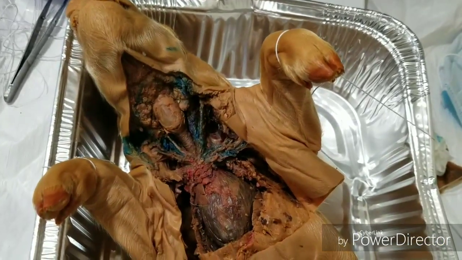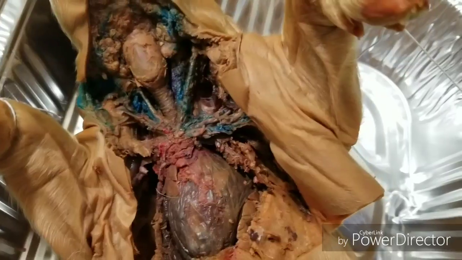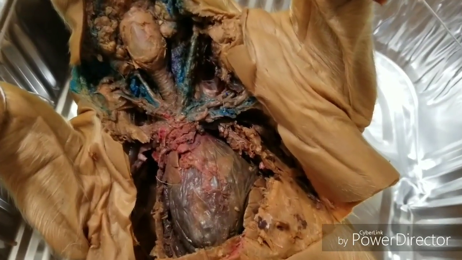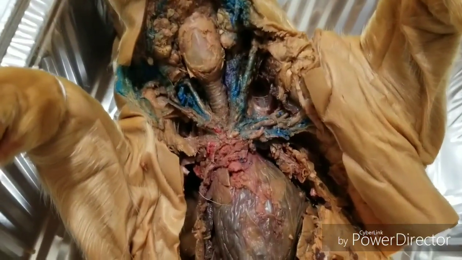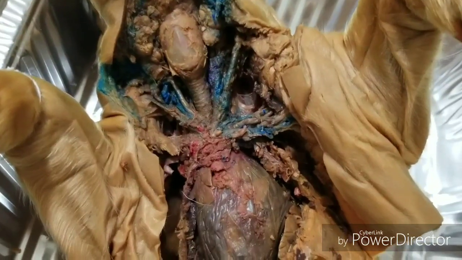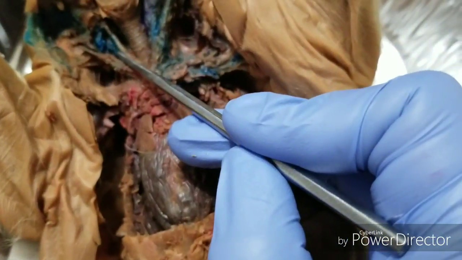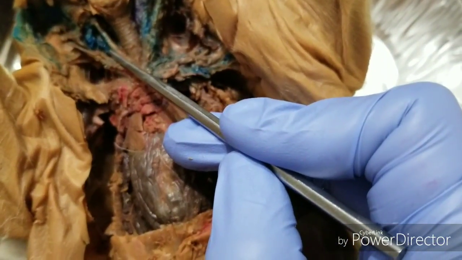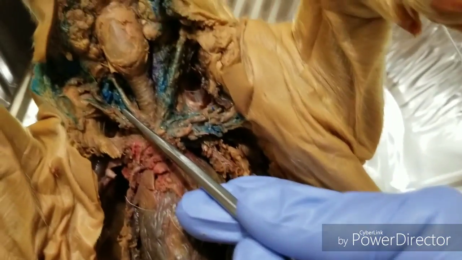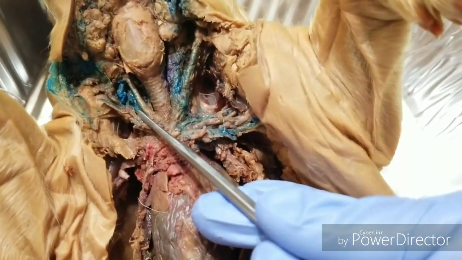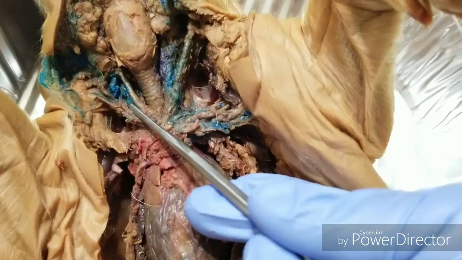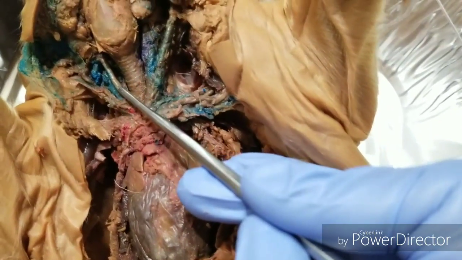Here's my dissected pig. We are going to begin with pointing out where the internal jugular is. As you can see, some ink did explode in my pig, so we're going to try my best. This right here is what I believe is the internal jugular. I believe this is so because the internal jugular is right next to the common carotid artery, which is right here.